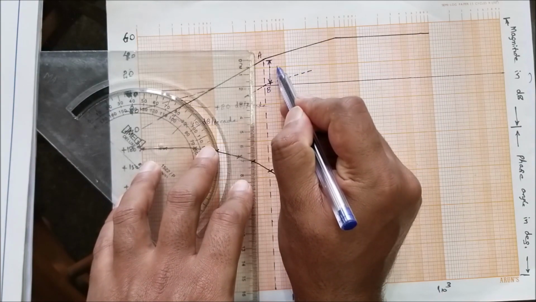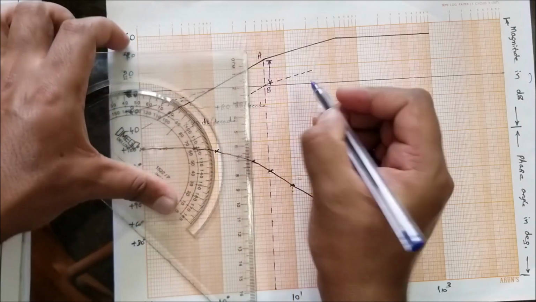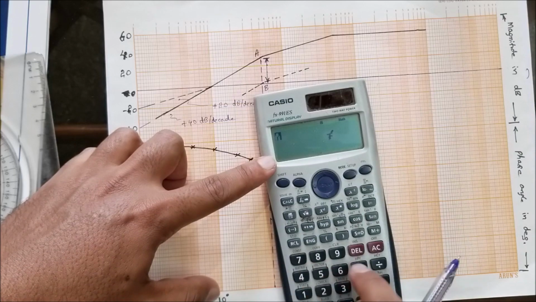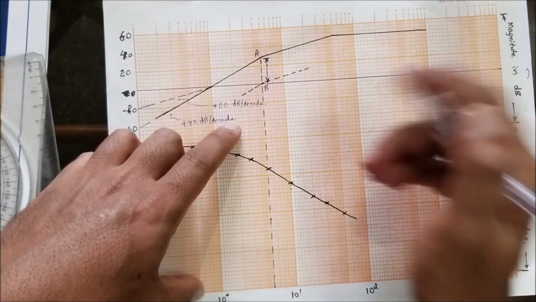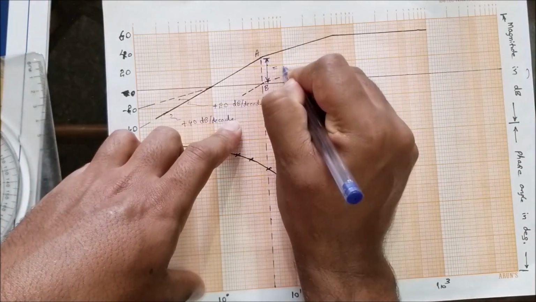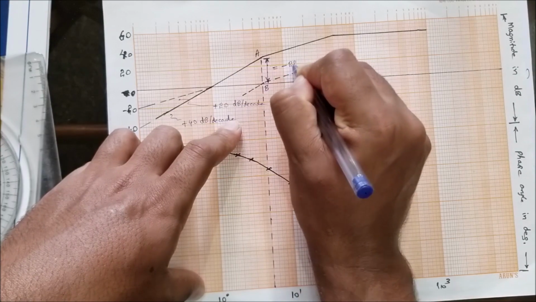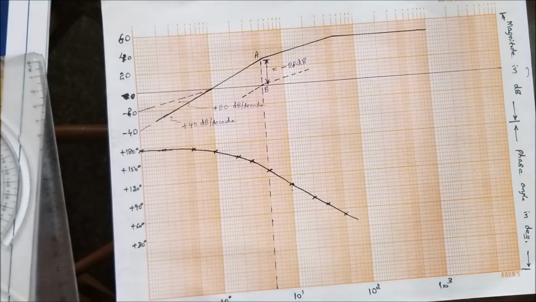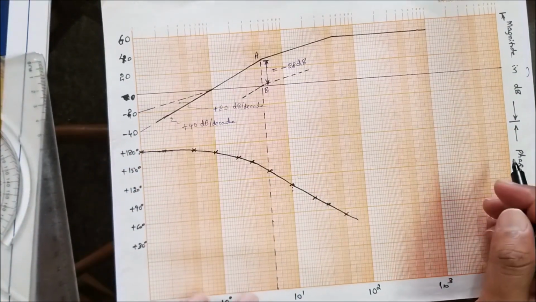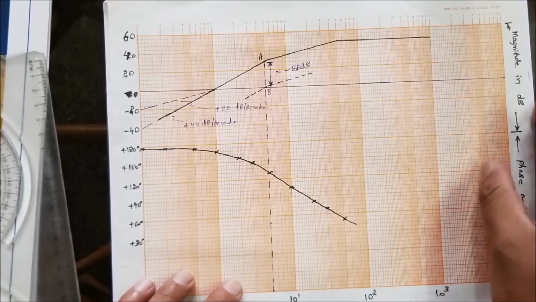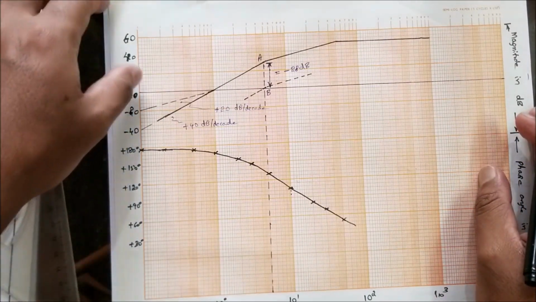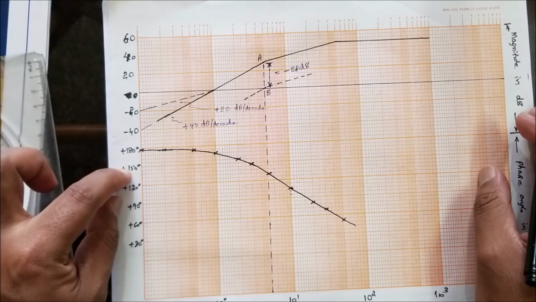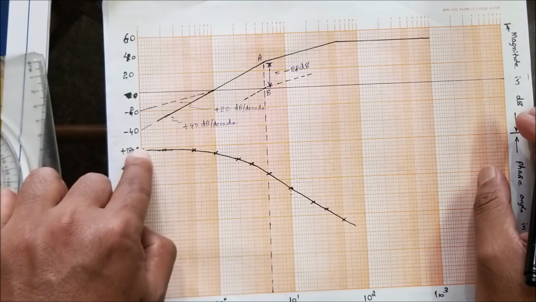1, 2, 3, 4, 5, 6, 7 boxes. So each box is how much? 4 decibels. Totally I have 7 boxes, 7 into 4 is 28. Since I should come down, this is equal to minus 28 decibels. You already know this, because each unit I am taking as 20 decibels, therefore each box is 4 decibels. Whereas in angles, each unit is 30 degrees, so each box gives us 6 degrees.